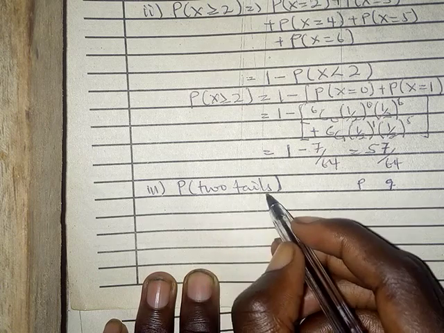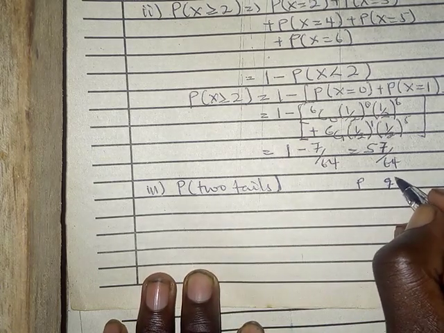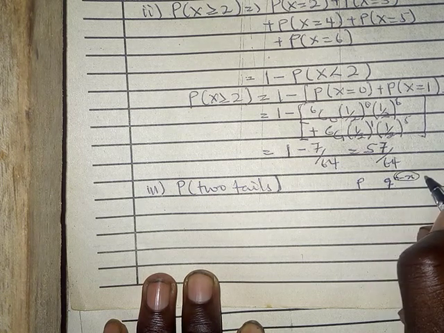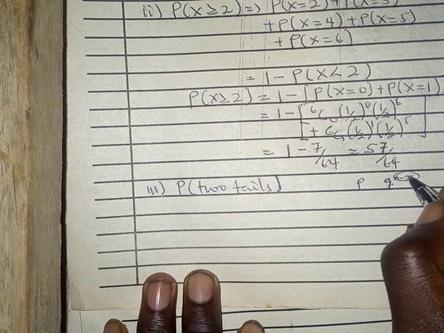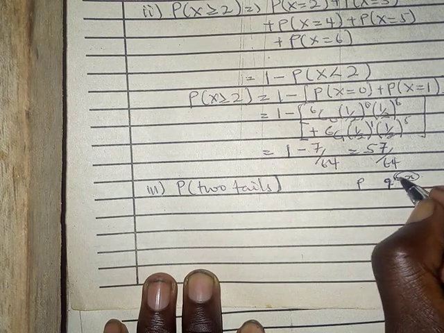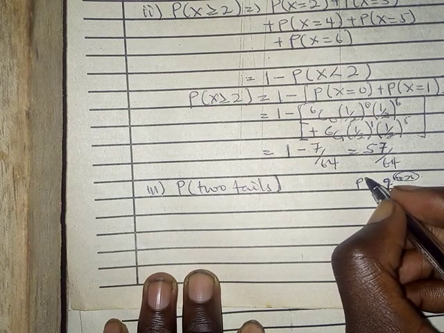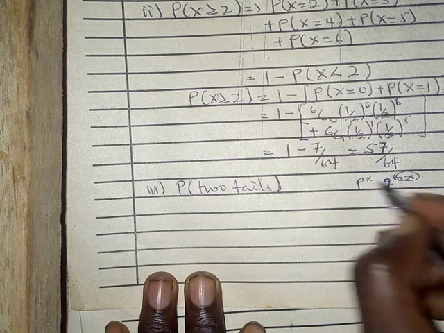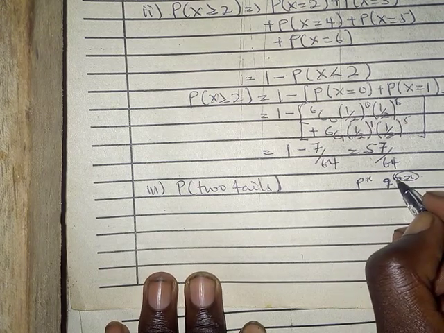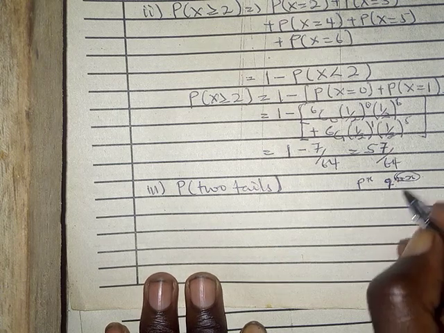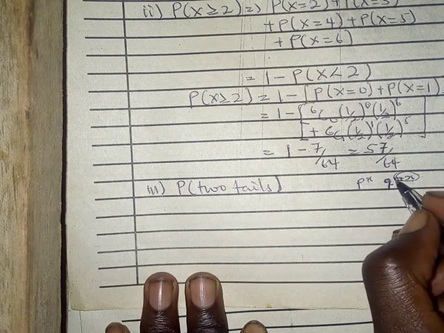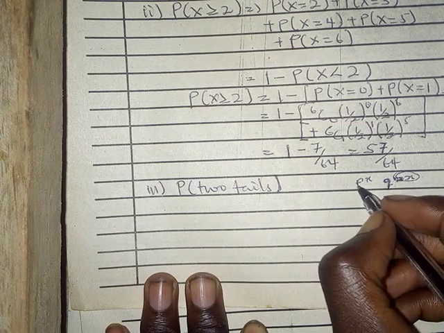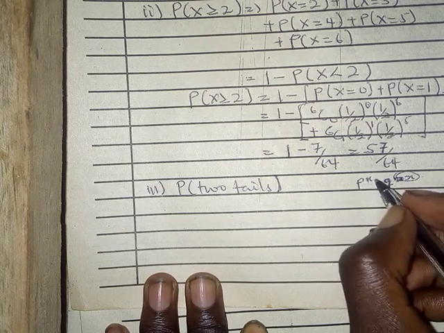So if we say 2 tails, that makes the n minus x here, this ought to be 2. So we are going to get Q to the power of 2, and then P, which is to the power of this x, remember, is going to be 4, because we have n to be 6, isn't it? And so 6 minus 4 is definitely 2.